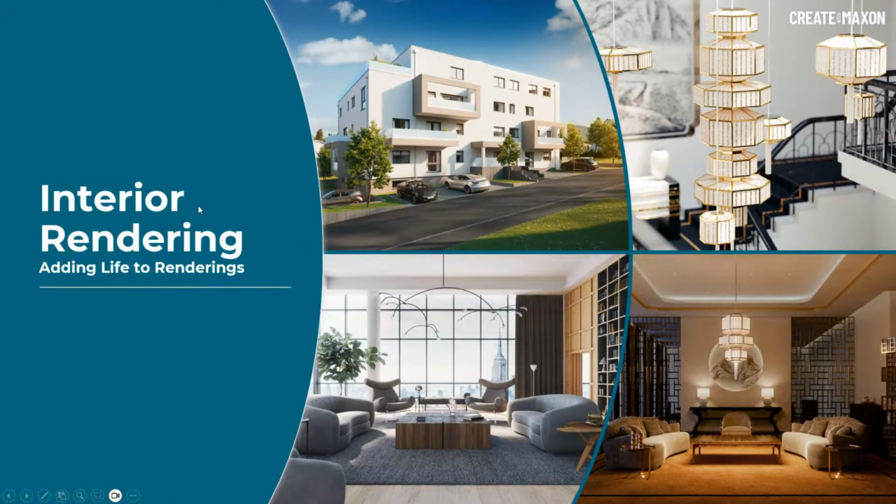So we will cover today the interior rendering. The stream is called interior rendering, adding life to renderings.